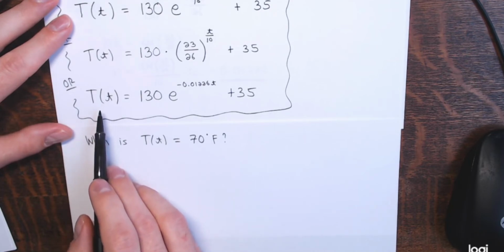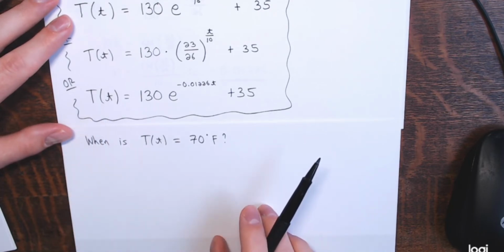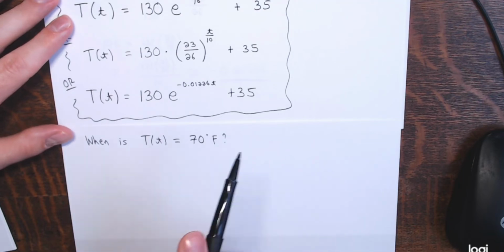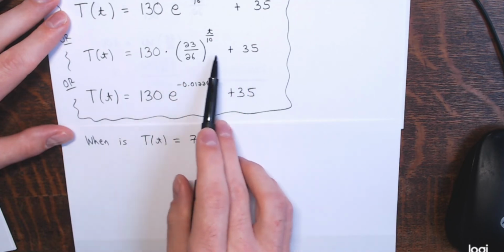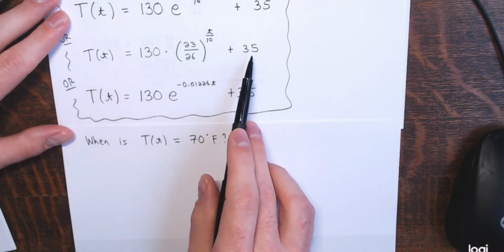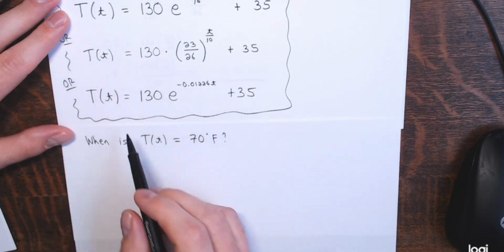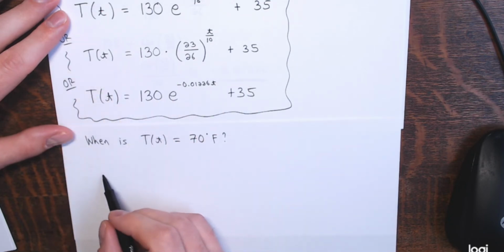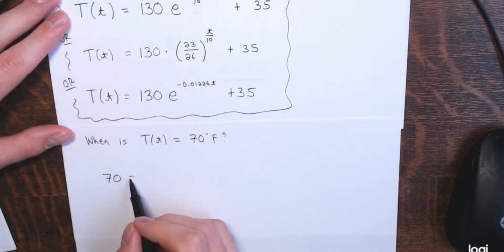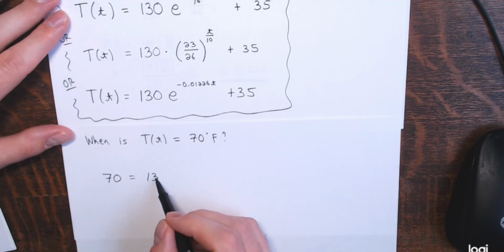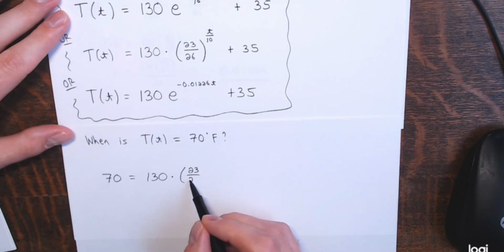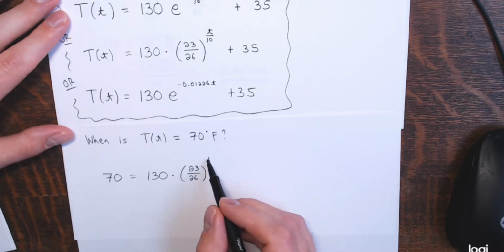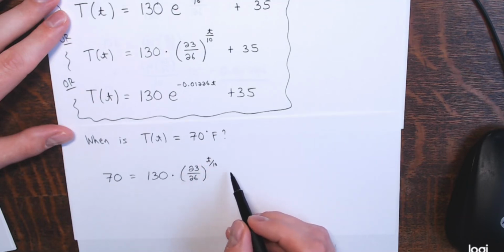All right. So it really doesn't matter which model you use. I'm going to go to the model here, the one without the e's and the logs. I personally like those. So using this second model, you can use the third one, the first one, it doesn't matter. I got 70 on the left equals 130 times 23 26ths to the t divided by 10 power, and then plus 35.